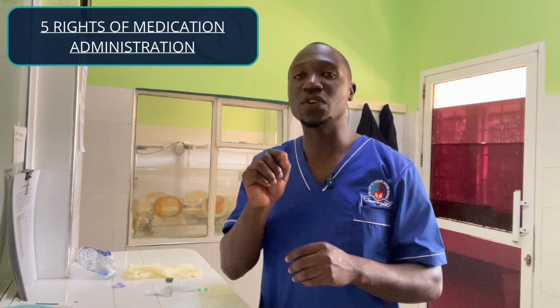Number one, it's about weight. That's why we have weight monitoring of the neonate. Weight is used in calculation of dosage of drugs. That is very key, so we should have the weight of the neonate. The other thing, there are rights that we should follow while administering drugs.